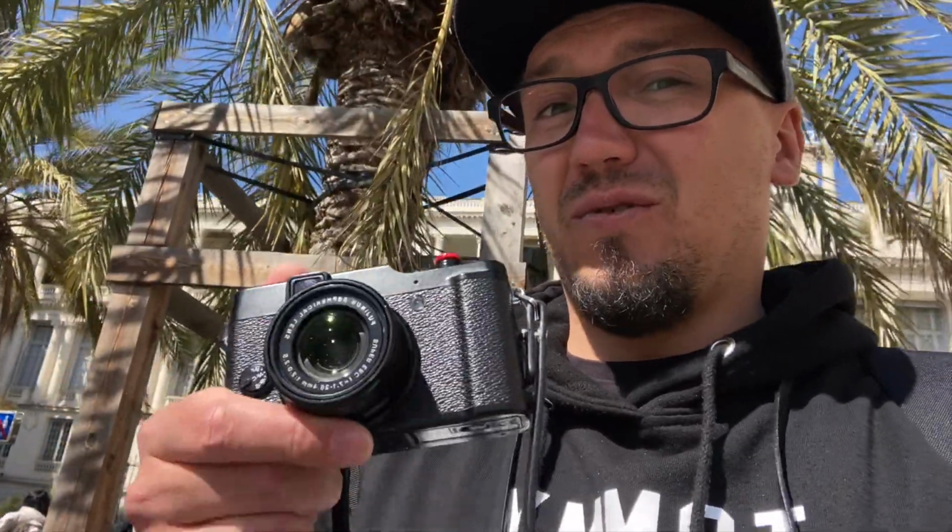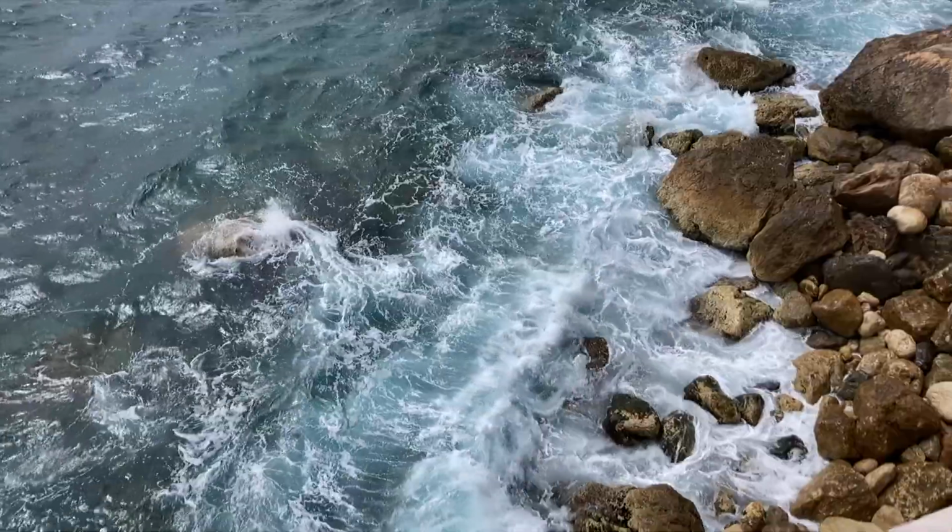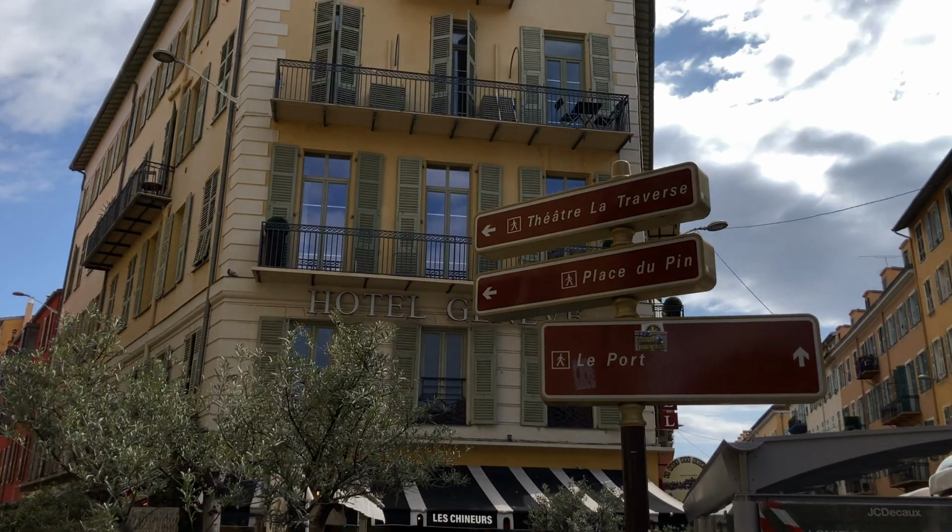I think I took over 2000 photographs, but I'm just gonna show you the best ones, or the ones that I think might interest you. The time goes really fast when you travel at such a high pace.